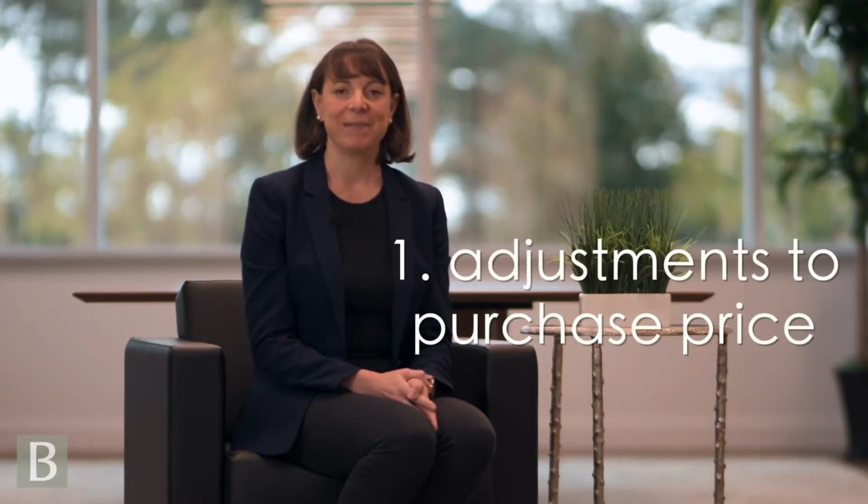There are 6 costs you should consider when you're budgeting for a real estate purchase in Ontario. The first of these costs are adjustments to the purchase price. Adjustments refer to fees that run with the land. They include things like property taxes, condo fees, and even rental income if you're purchasing an income property.